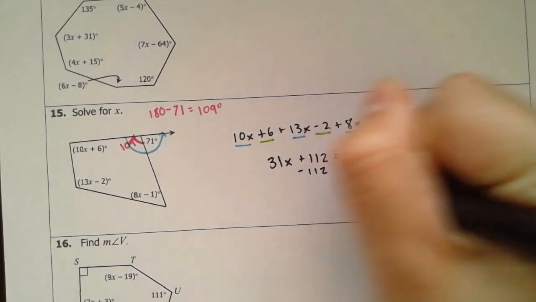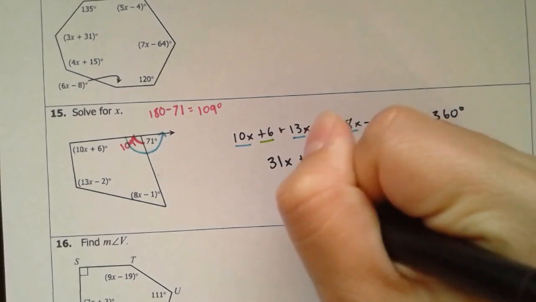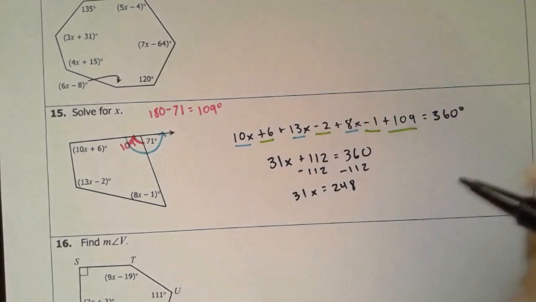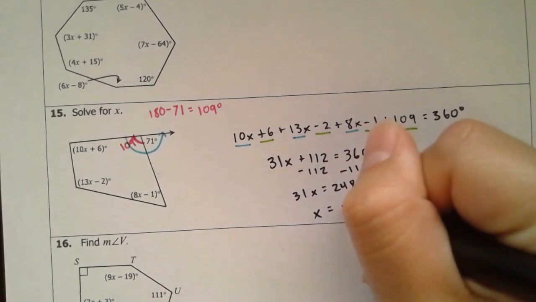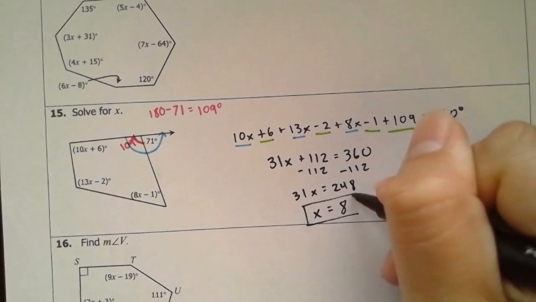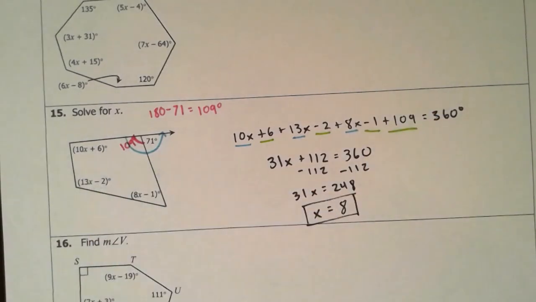Subtract 112 from both sides, and you get 31x is equal to 248. Divide both sides by 31, and you get x is equal to 8. So the value of x here in this quadrilateral is 8.